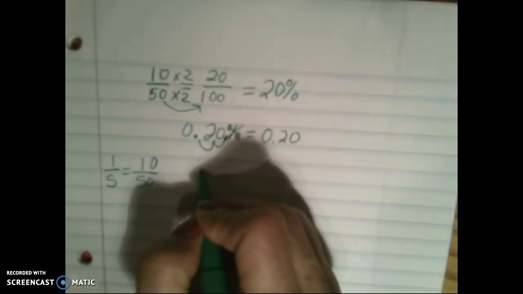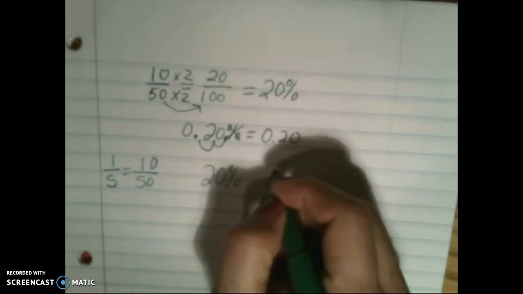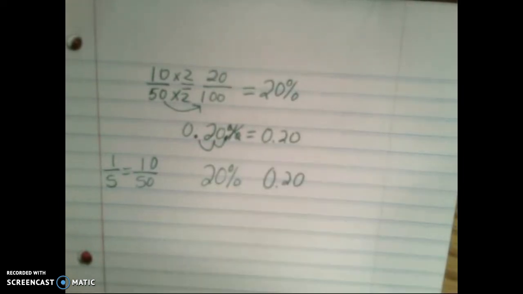As a percent, it's 20%. And as a decimal, it is 0.20.